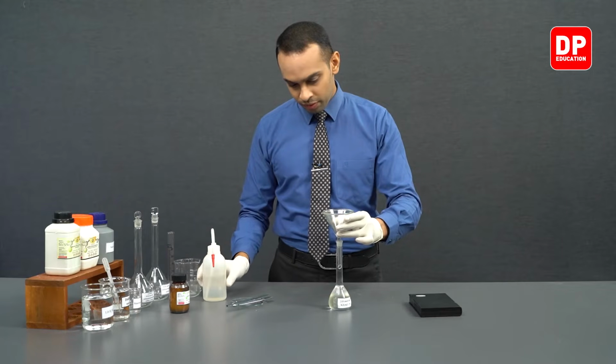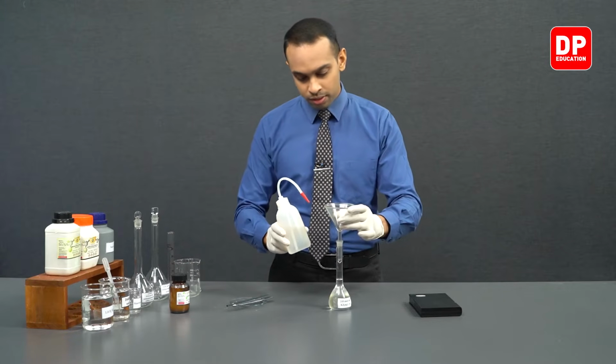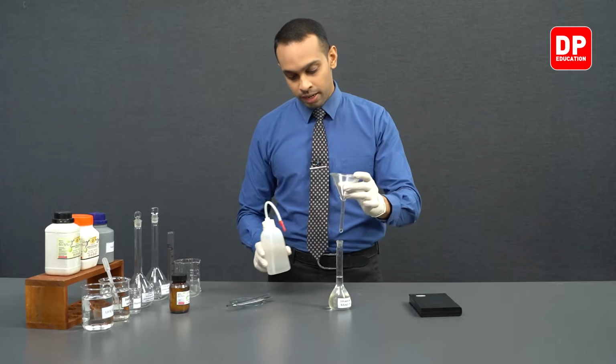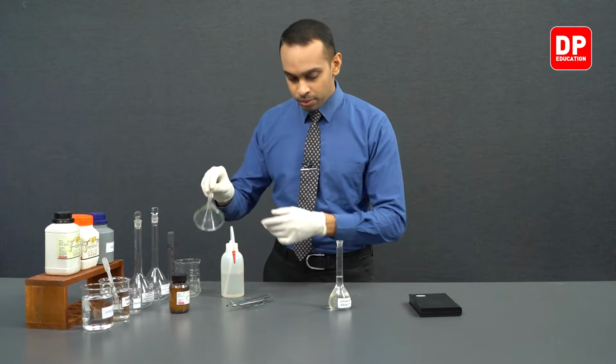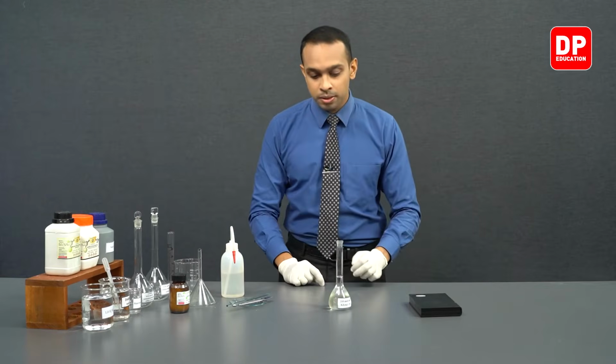Afterwards, students, we can very carefully wash the internal walls of the funnel as well.